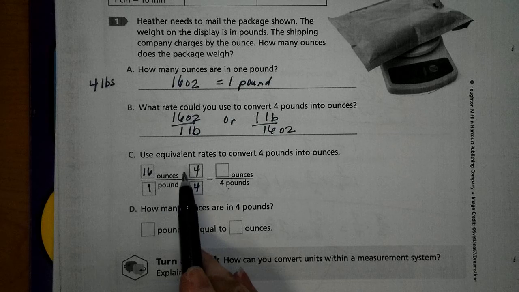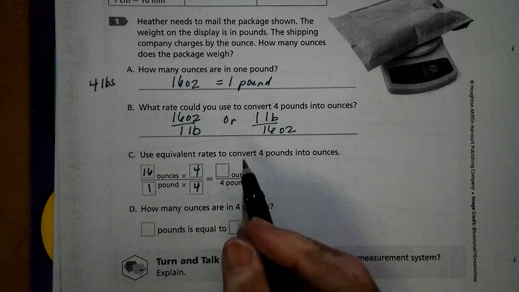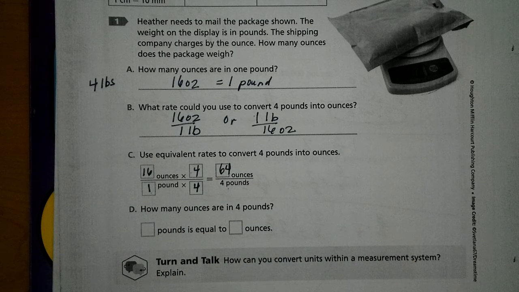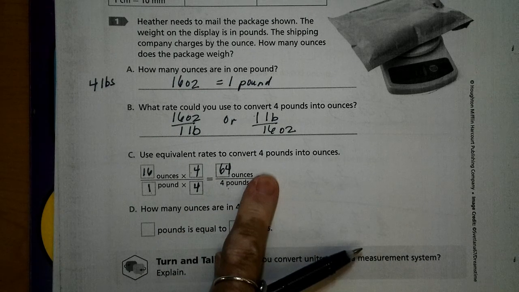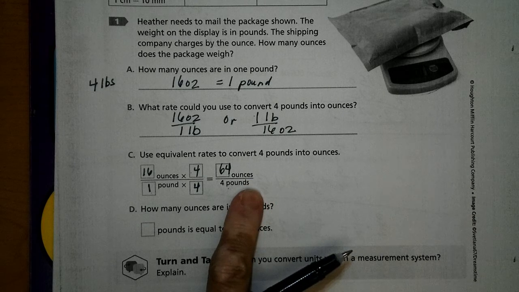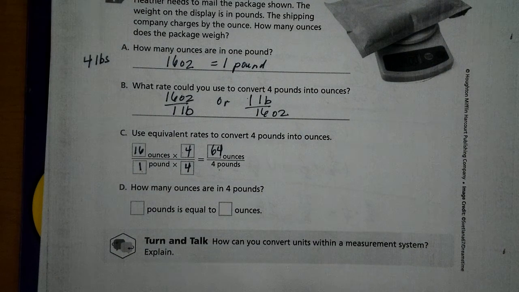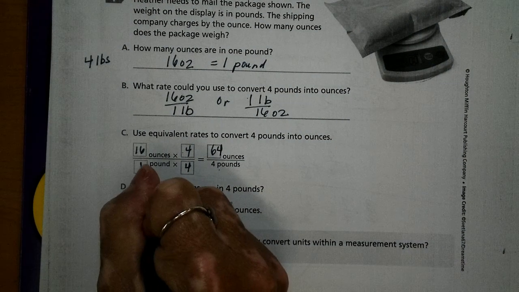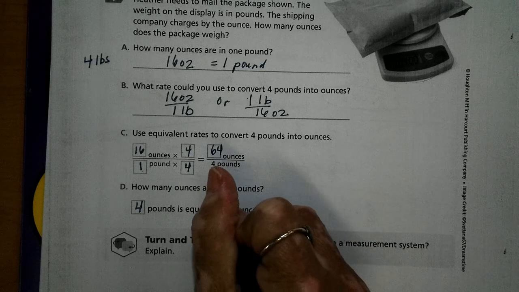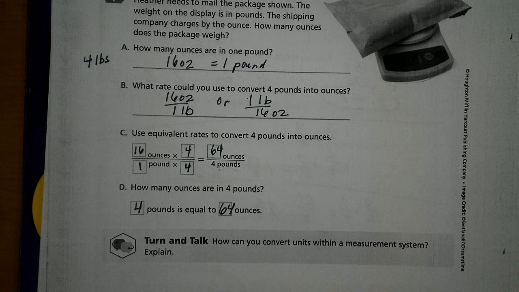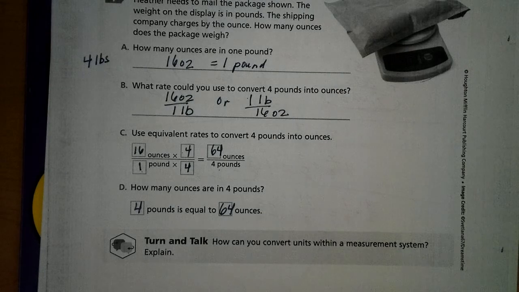So 16 times 4 is 64. Yep, would give me 64 ounces. So the new rate would be 64 ounces for 4 pounds. So D says how many ounces are in 4 pounds? So 4 pounds is equal to 64 ounces. Okay, so that's what you should have written in D.